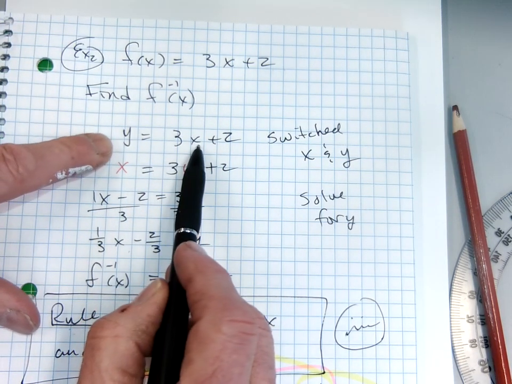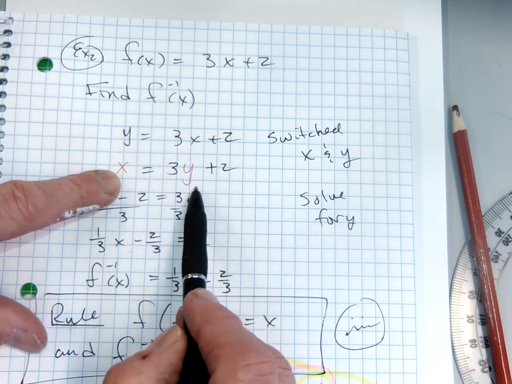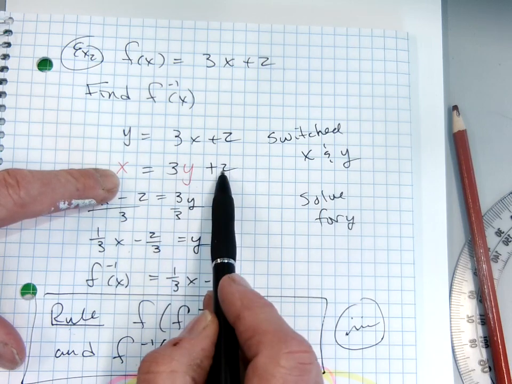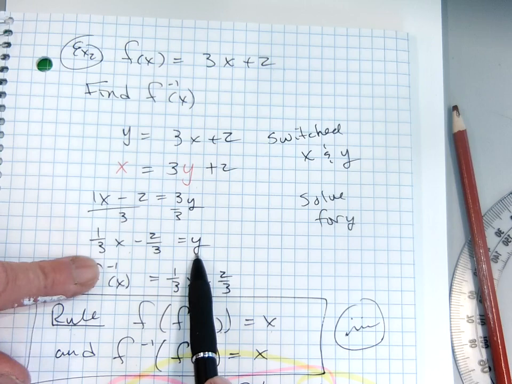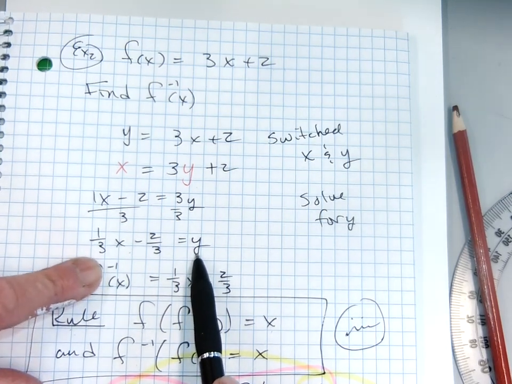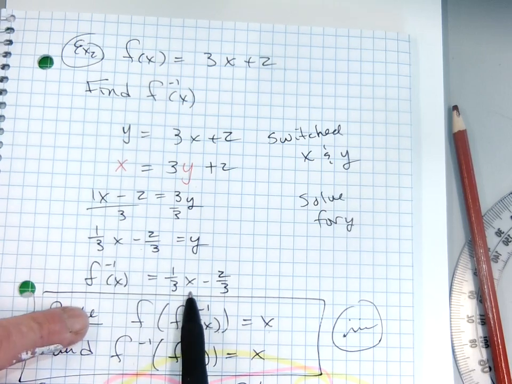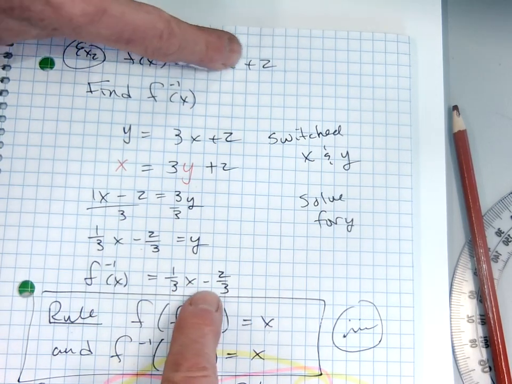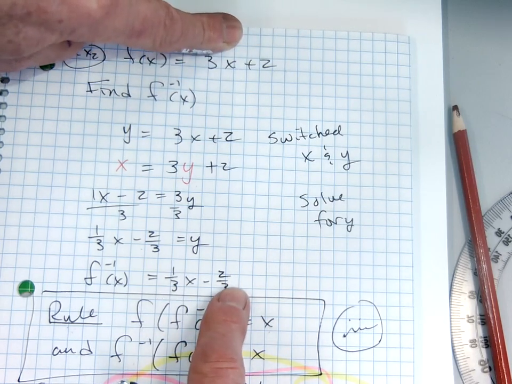And then, to do an inverse, I switch x and y. So y and x switch. To make it look better, I solve for y. So, okay, to solve for y, I went minus 2, and then divided by 3. So my inverse is this. It is 1/3 x minus 2/3. Okay? So now I'm going to take this, and that's my inverse. Okay, so these two functions, 3x plus 2 and 1/3 x minus 2/3, these two are inverses.